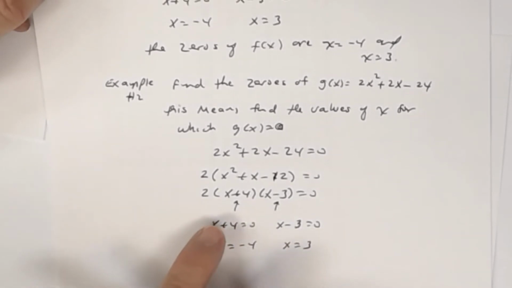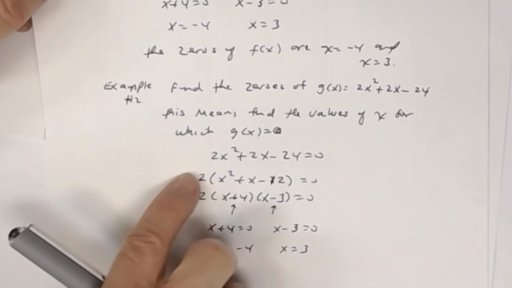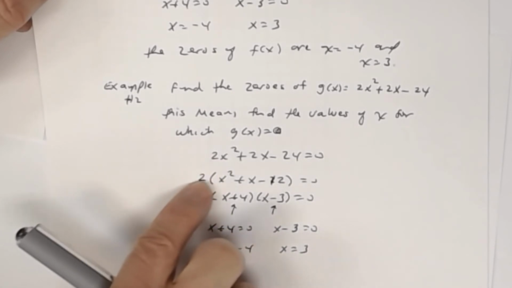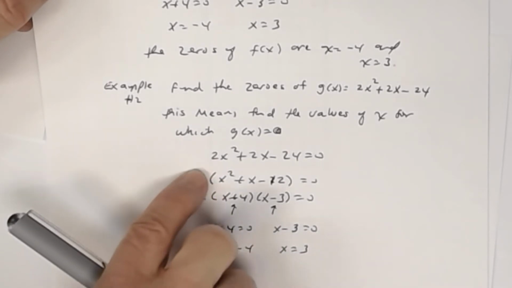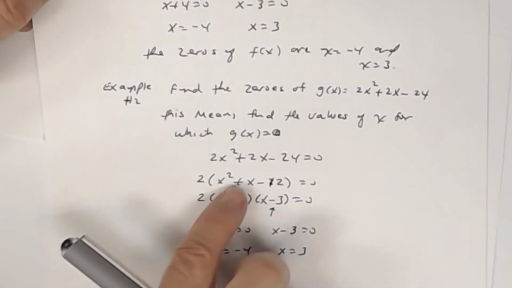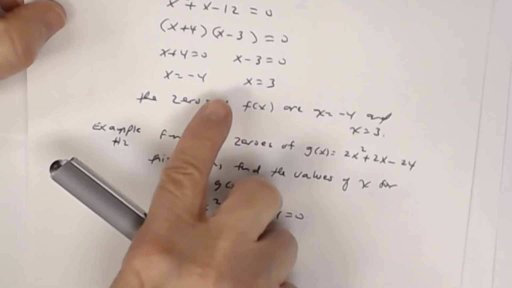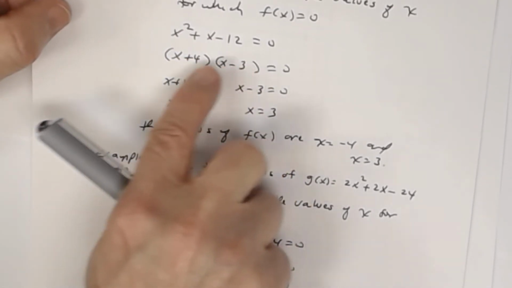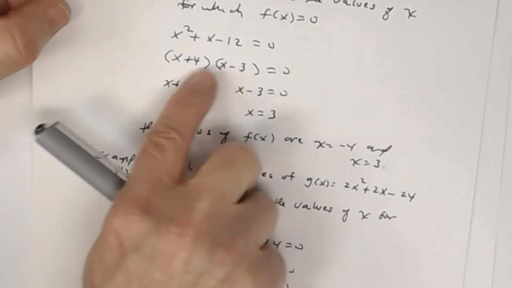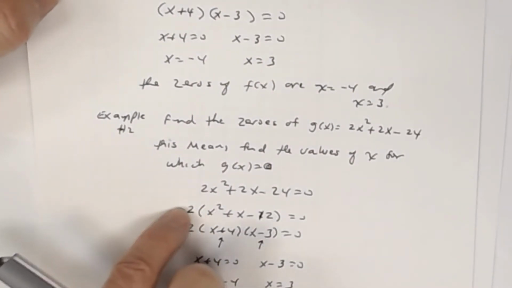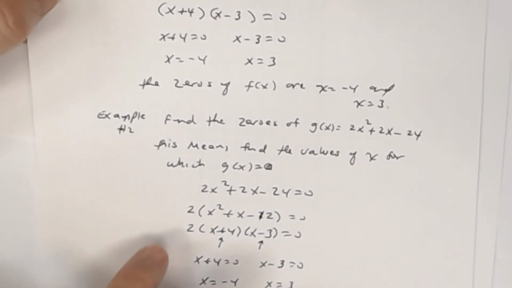What was the only difference? The only difference was that coefficient. It did not matter what that coefficient out in front was. As long as you had the same factors in terms of the factors with the variables, it did not matter what that coefficient is. You would have the same zeros.